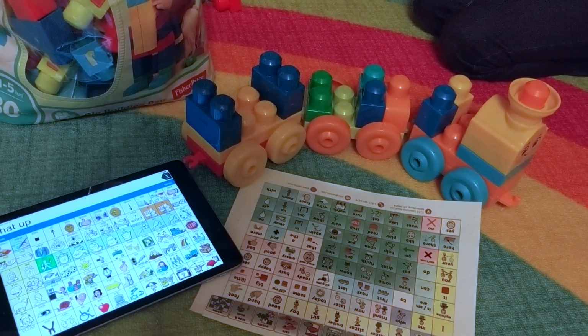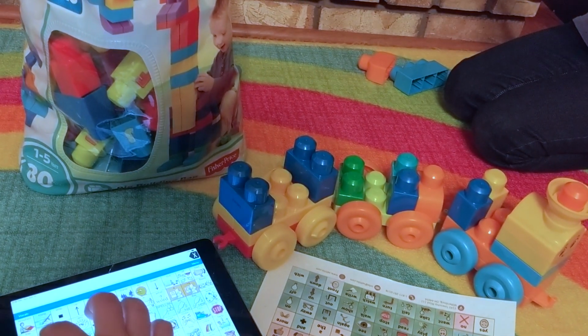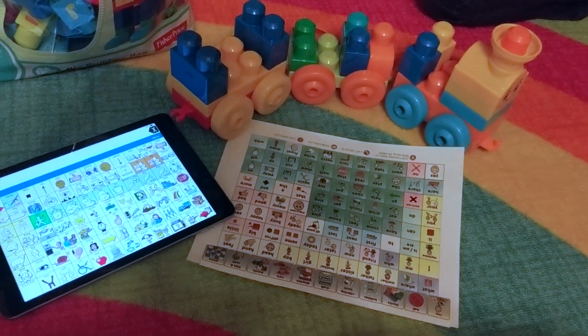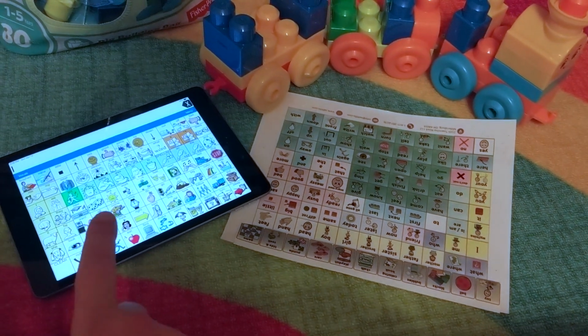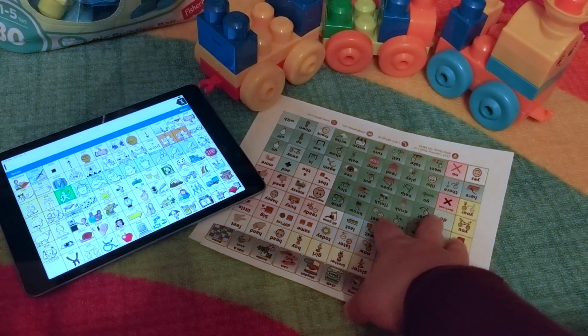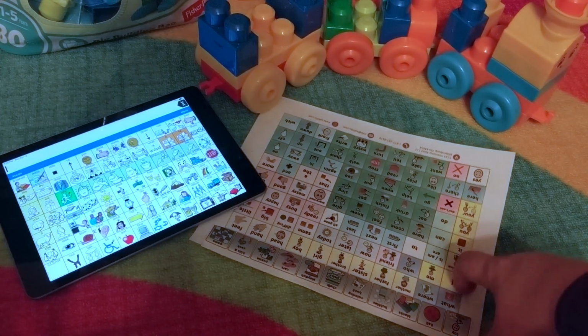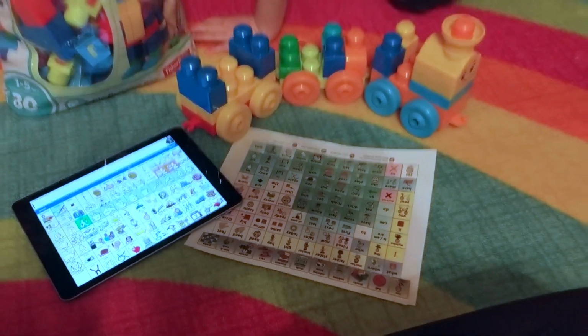I'm going to see if I can. I bet you can too. So as I'm talking to her, or if you're talking to your child, you're just picking one or two words out of that utterance to then display to them and to show them how it's visually represented on their language system, whichever language system that may be.